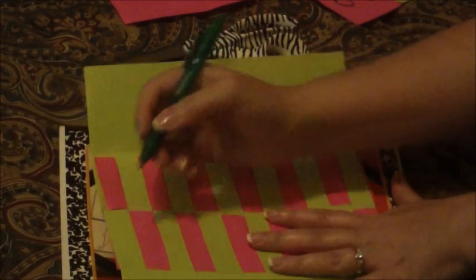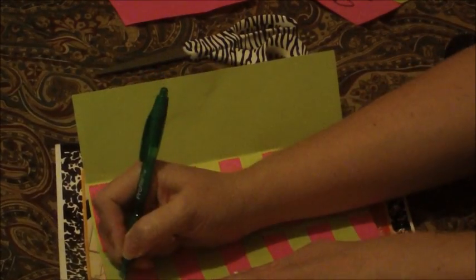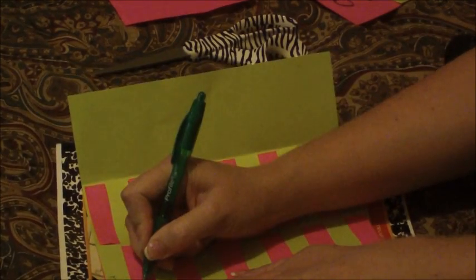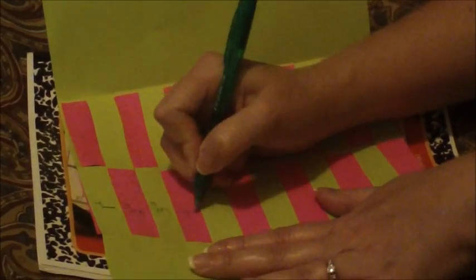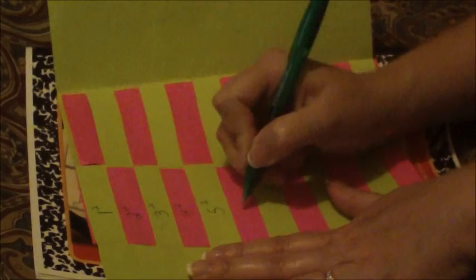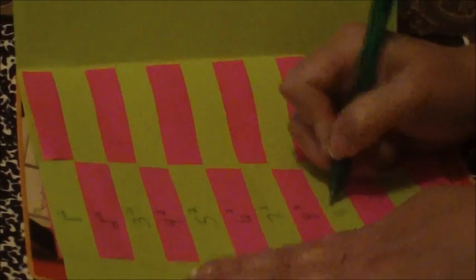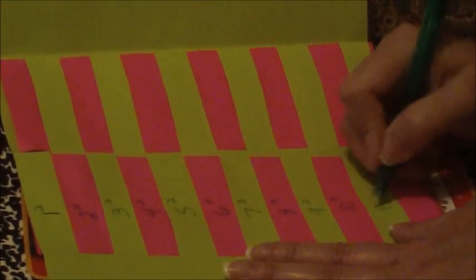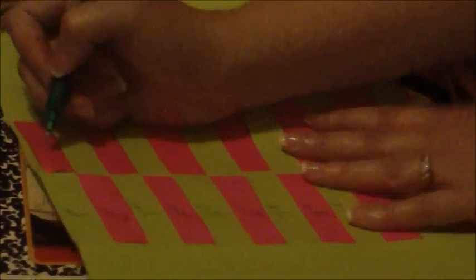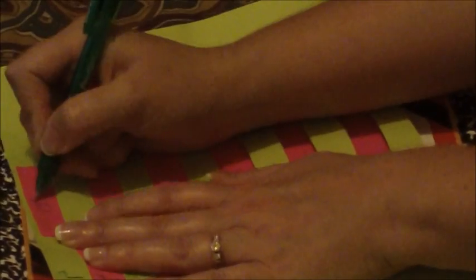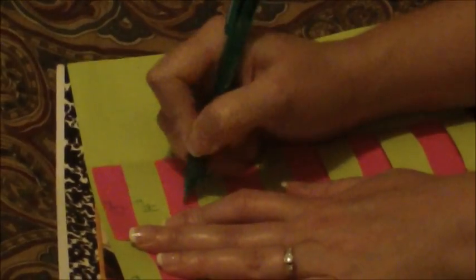Okay? So what we're going to do is I'm just going to write 1 squared, and I'm going to keep going down, 2 squared, can you see it? 3 squared, 4 squared, 5 squared, 6 squared, all the way down. Okay, you should get down to 12 squared on the left-hand side, then start over up here. 13 squared, 14 squared, 15 squared, 16 squared, keep going all the way down.